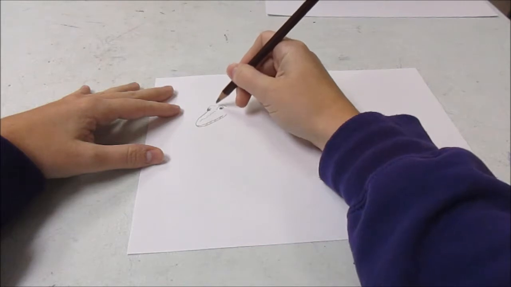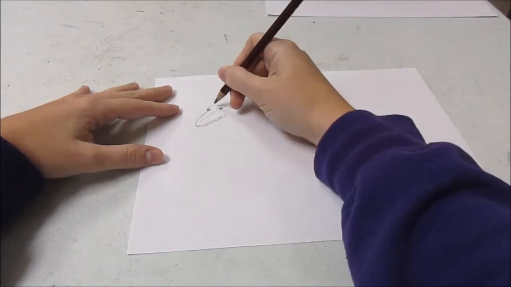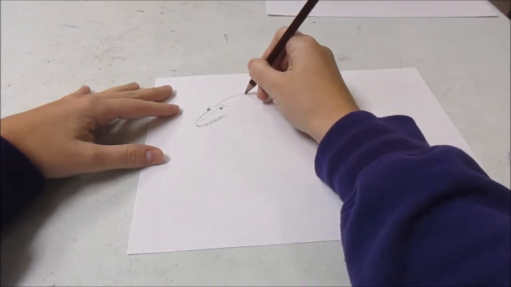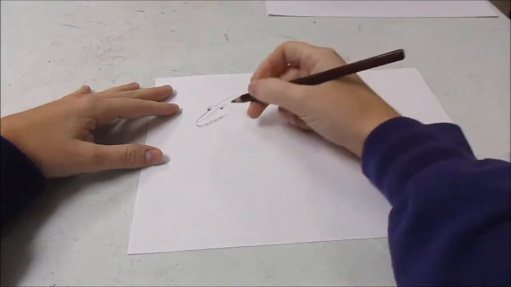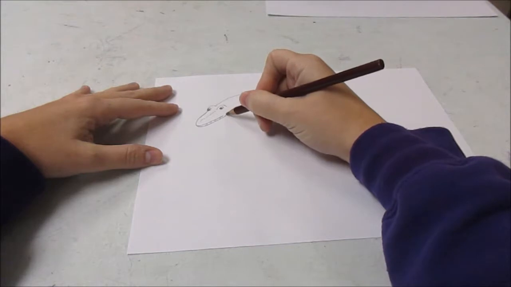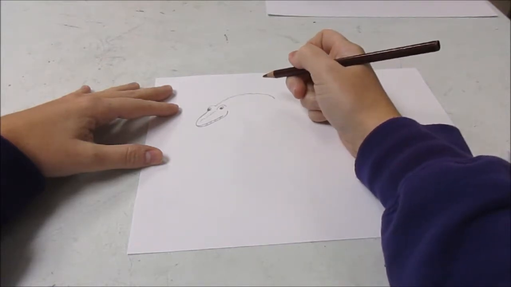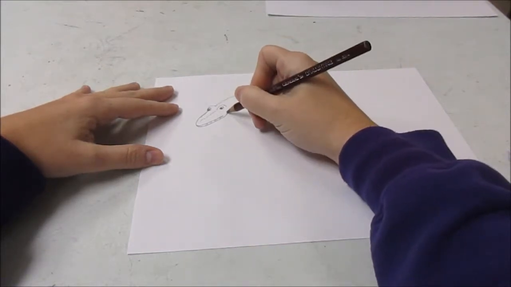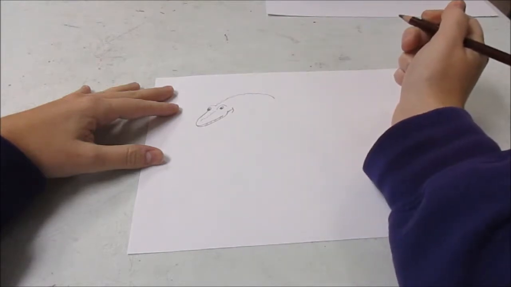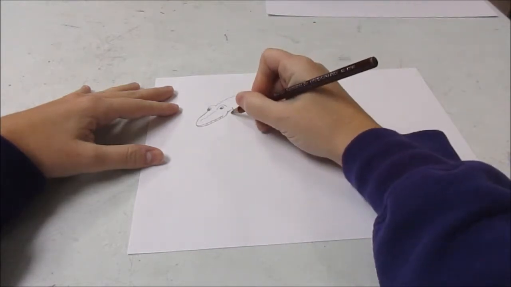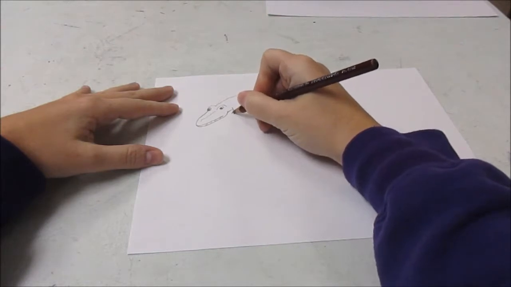Okay. I'm going to make his back curve this way. So I'm going to put a bumpy line that curves back. Then on this side I'm going to start, but then I'm going to stop so I can put his little leg. Little toes.